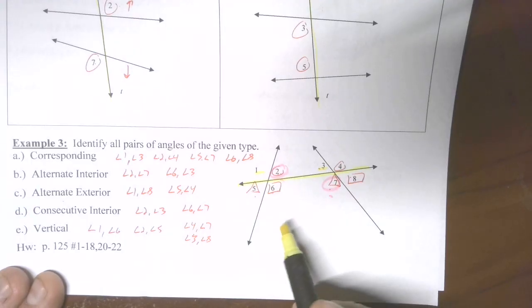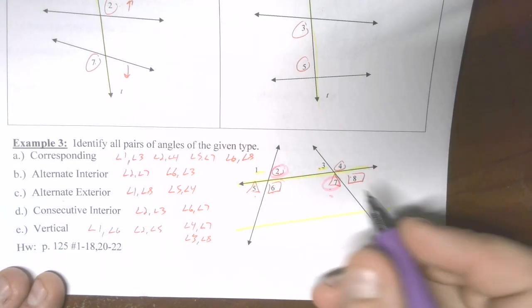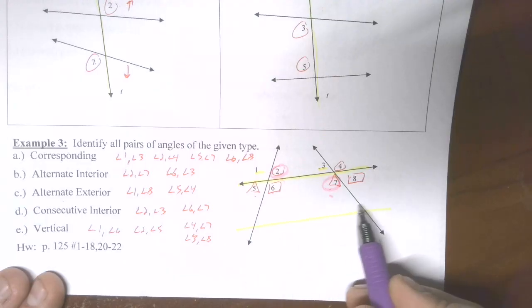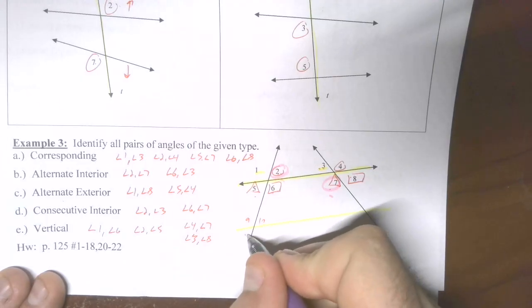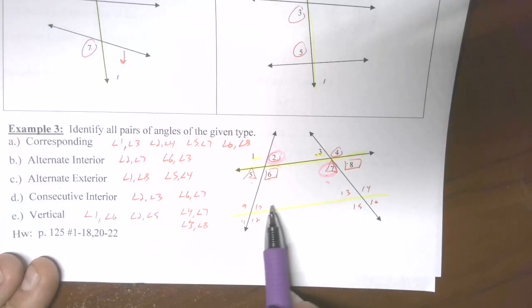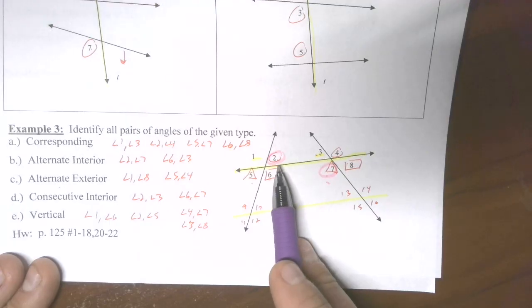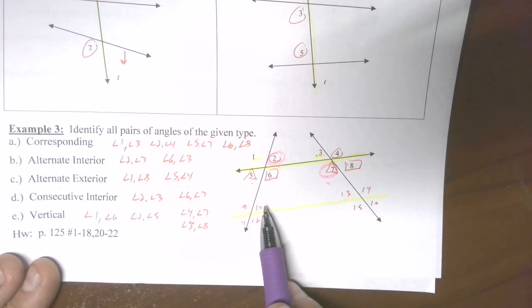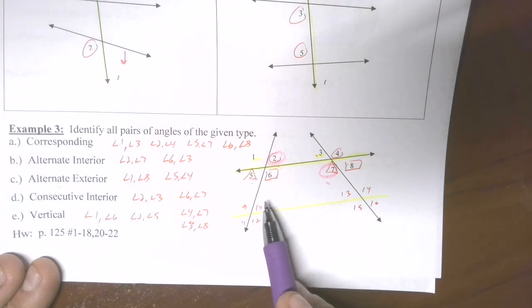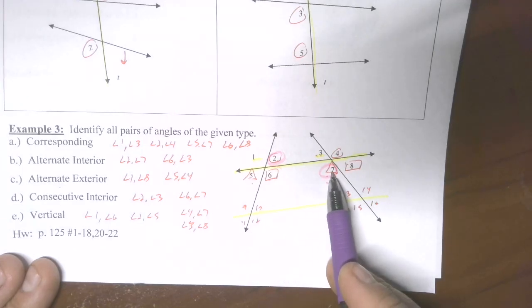On your assignment today, they may add one more transversal, and they may add extra angles. They might put 9, 10, 11, 12, 13, 14, 15, 16. If I ask you questions about these angles, you're going to look for those same relationships. Like 10 and 2 are corresponding because this line would be the transversal. 10 and 6 would be consecutive interiors because the same line is the transversal. But 10 and 7 wouldn't have any relationship.